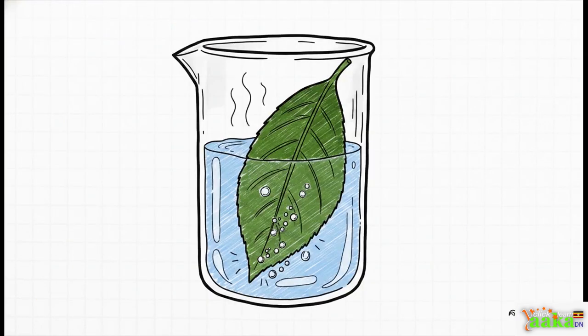Now, because stomata are completely microscopic, we obviously can't see them with the naked eye, but we can easily prove they're there. Imagine taking a fresh leaf straight off a jackfruit tree and just dipping it into a beaker of hot water for a couple of minutes.